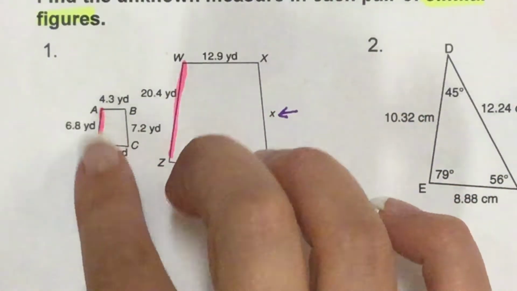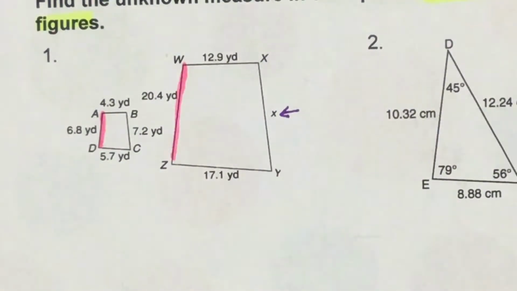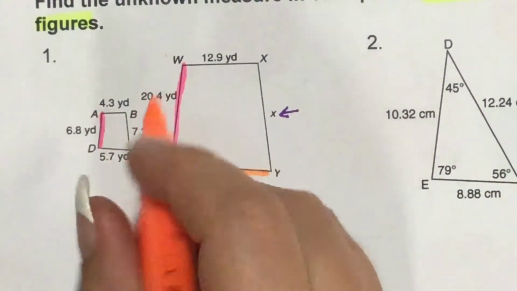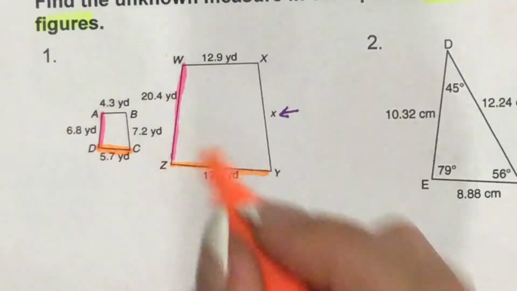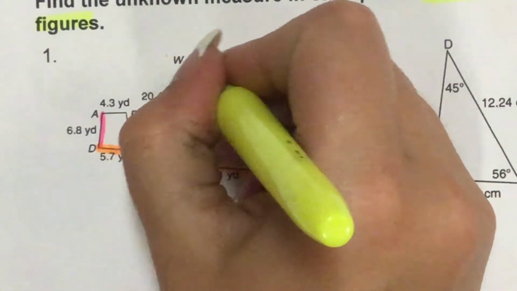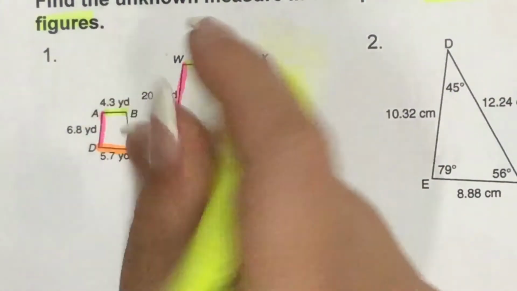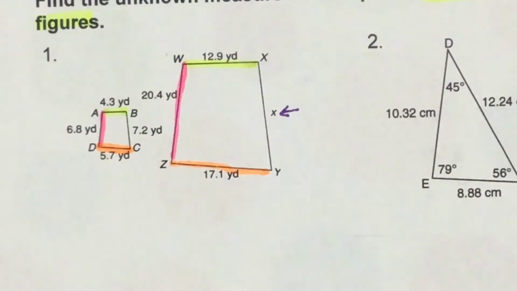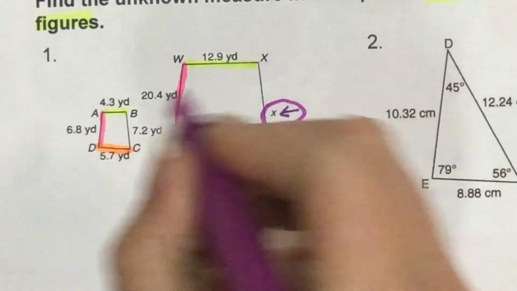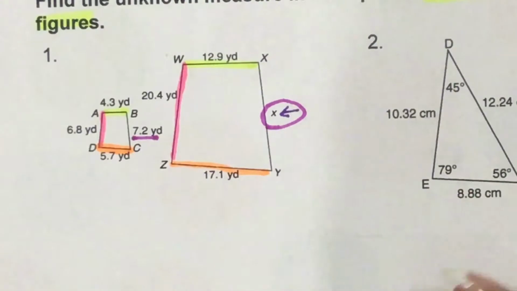This is the second biggest side, so let's take a look at what the third biggest side is. That's going to be right here in the big figure with 17.1, and that's going to correspond right here with the 5.7. And then finally, the smallest side on the big figure would be right here, and that's going to correspond with the smallest side here in the quadrilateral. So at this point, I'm ready to set up. The last sides that correspond are right here. X corresponds with 7.2 right there.